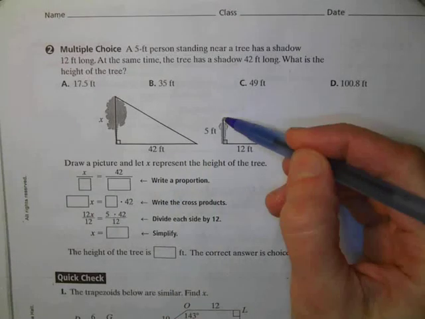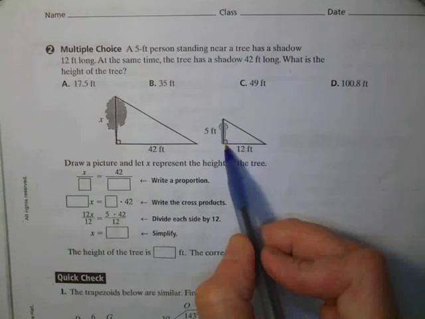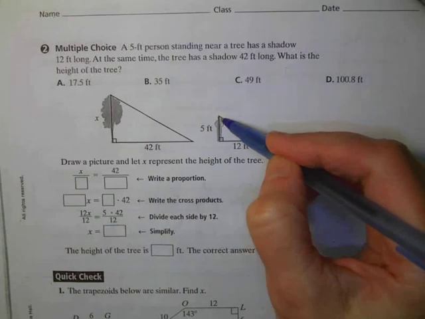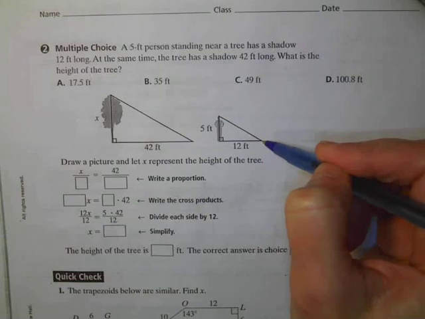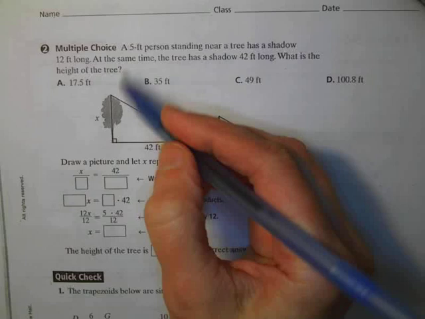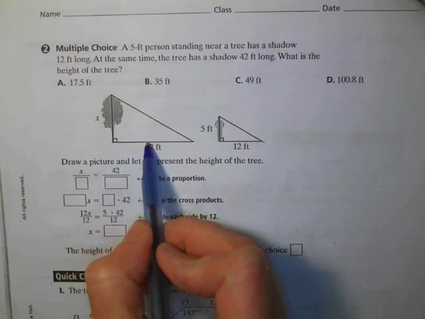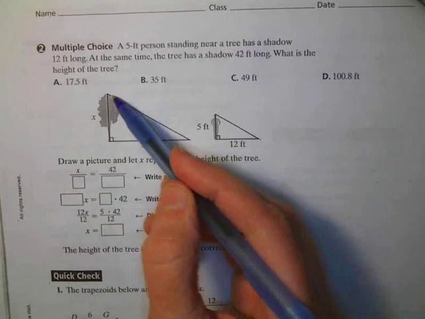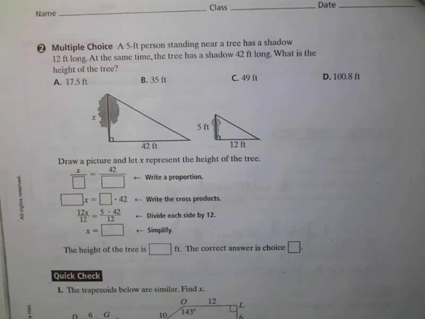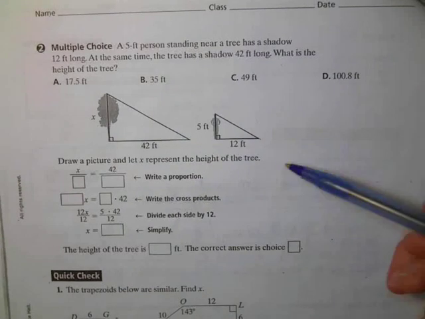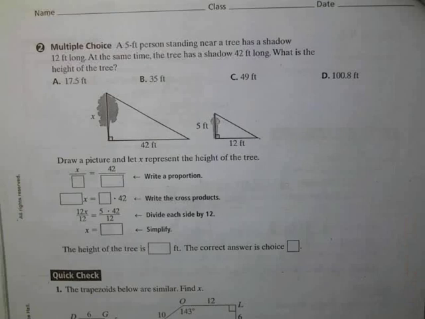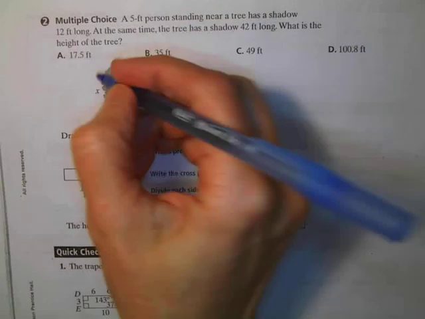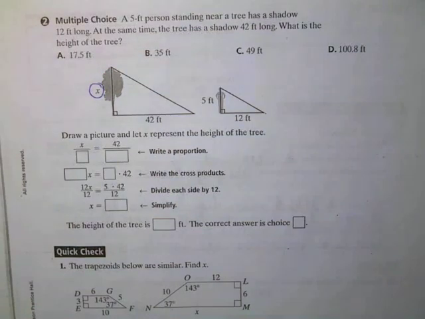Now, the idea behind this is that the person and their shadow make two legs of a right triangle, and then an imaginary hypotenuse or third side connects them to be a triangle. Same thing here. The tree forms a right angle with the ground on which the shadow lies, all right? And then again, from there we connect an imaginary third line. Okay, so I do highly recommend drawing pictures for these because it helps you orient yourself and understand what's going on. So draw a picture and let X represent the height of the tree.